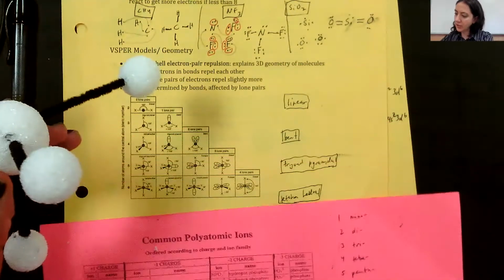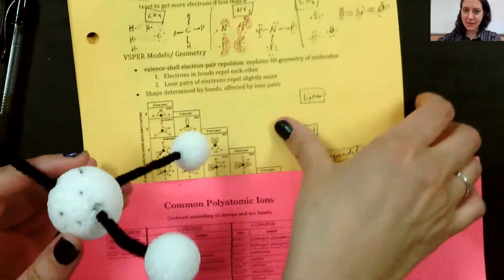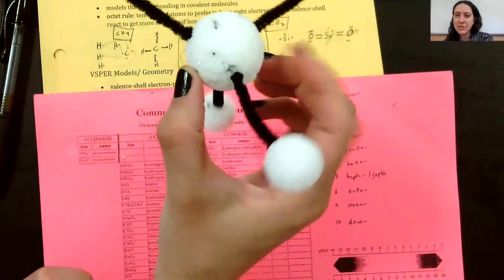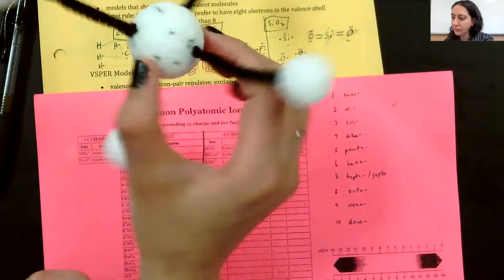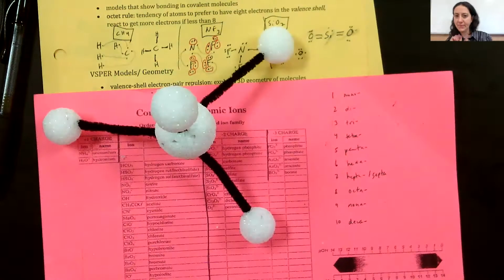So if we take a look, we have four options. Actually, let me come back to that in just a second. We can go back to the names. We can deal with that later. But this is one of the shapes that is possible. Okay, we'll come back to that in just a minute, but there we go.